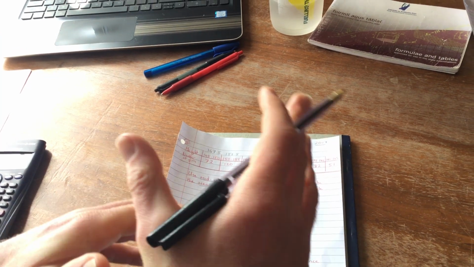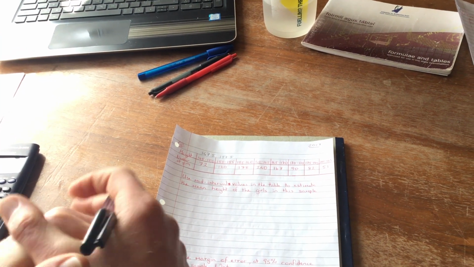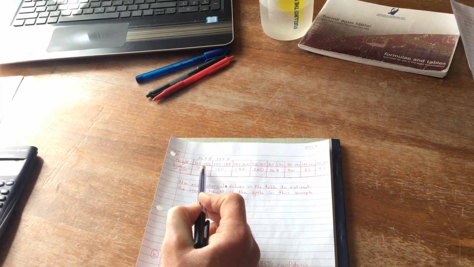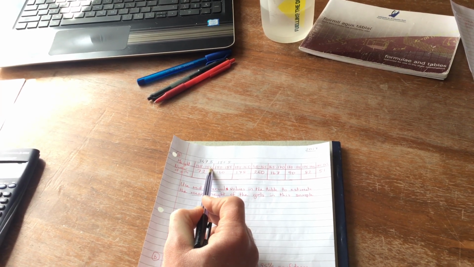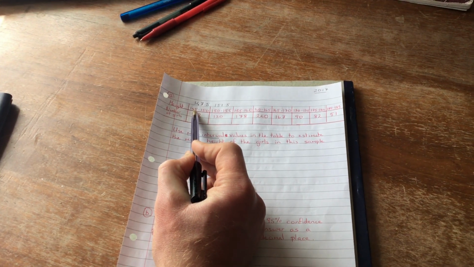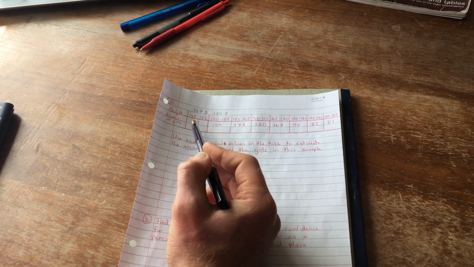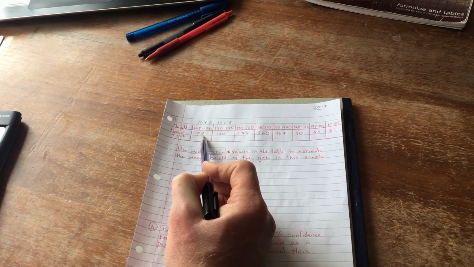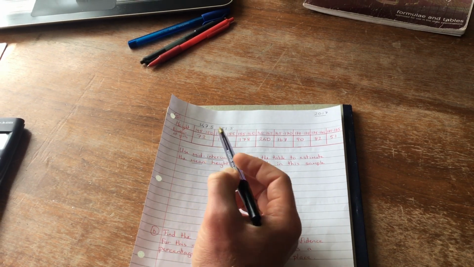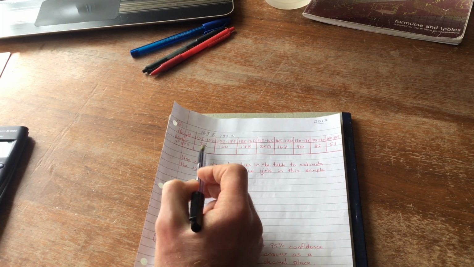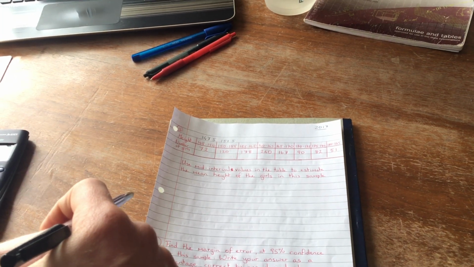So just to recap on the mid-interval values, why are we using these figures? What we're saying here is there's 72 students between this height. Okay, we don't know their exact height. Some of them will be 146 centimeters, some will be 147 centimeters, and so on. But we don't know the exact height of any of these 72 students. So we need to find the mean, we need an exact height. So we're saying the halfway point. That's why we're using the mid-interval values.